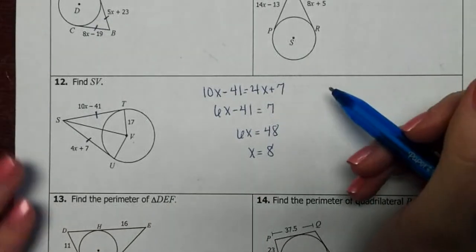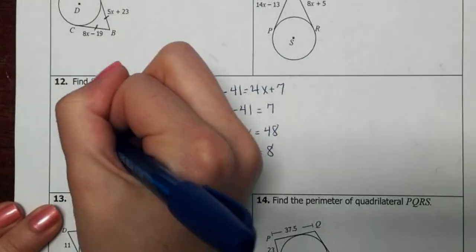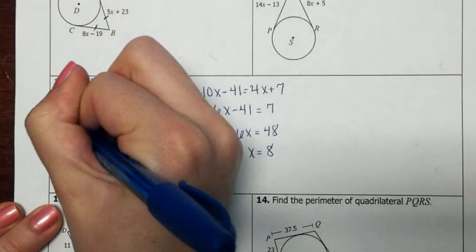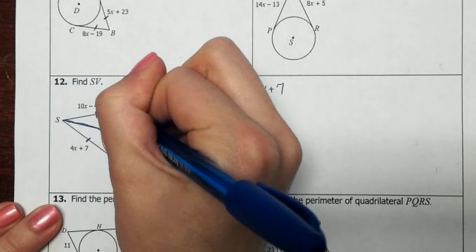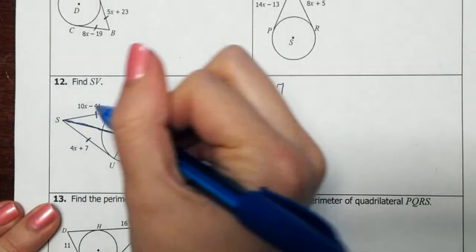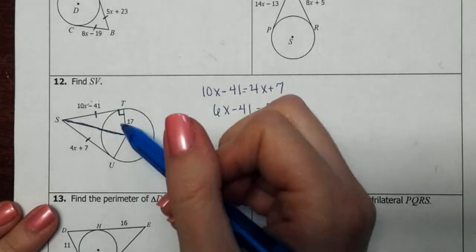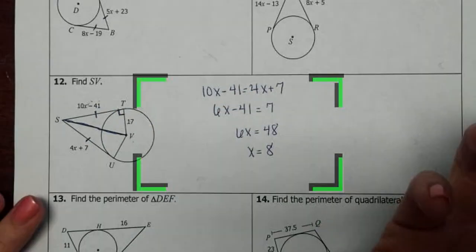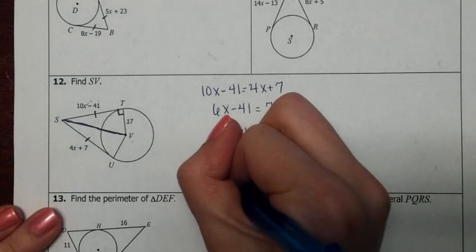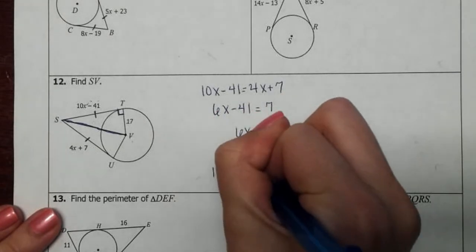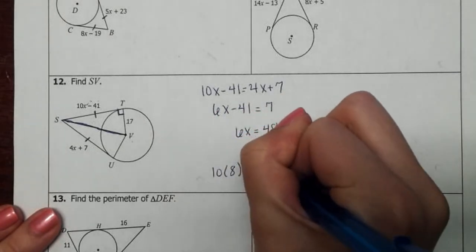And I want this piece right here. So if you pay attention, these are tangent lines where 90-degree angles are formed right here. If I plug it in, I'd have two of the sides of a right triangle. I could use Pythagorean theorem to find the third. So I'm going to plug it in. 10 times 8 minus 41. It's going to give me 39.